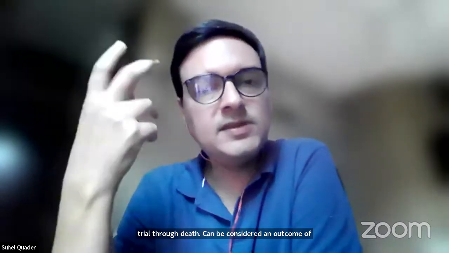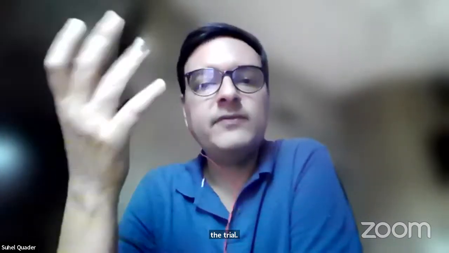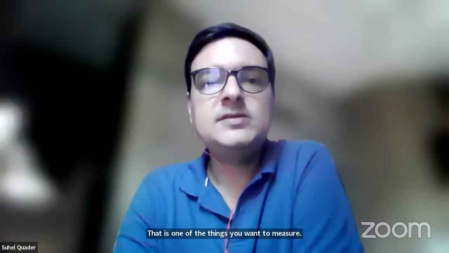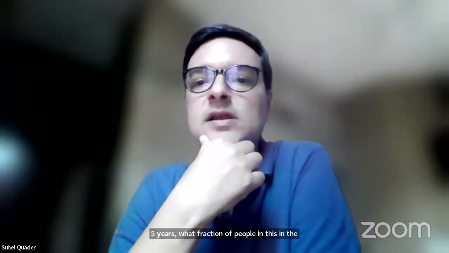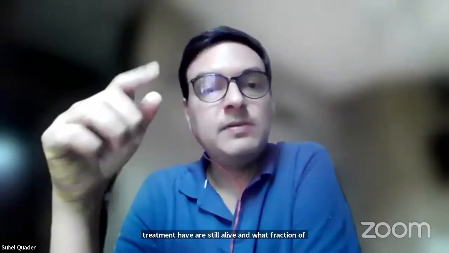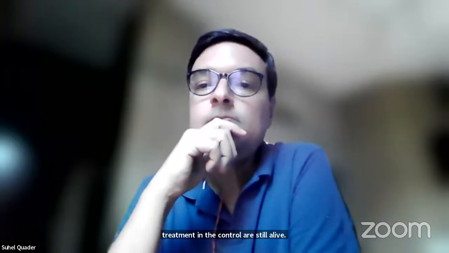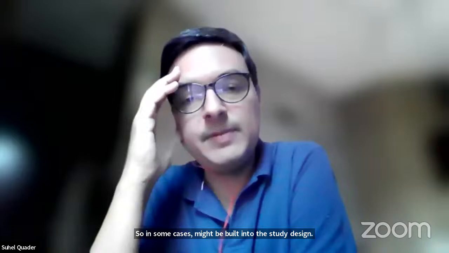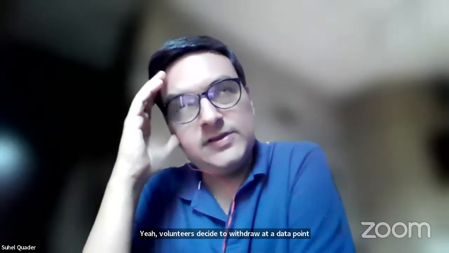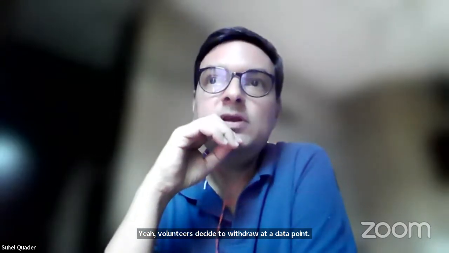That is, one of the things you want to measure is, after 5 years, what fraction of people in the treatment are still alive, and what fraction in the control are still alive. So in some cases, it might be built into the study design. When volunteers decide to withdraw at a later point, that's actually a very bad thing. If it's under the control of people to withdraw, then we never know.